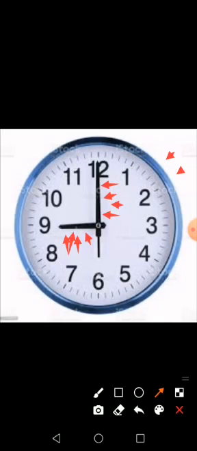In this clock, the time is what? Look, the hour hand is on the 9 and the minute hand is on 12, right? So what is the time? It is 9 o'clock, right?